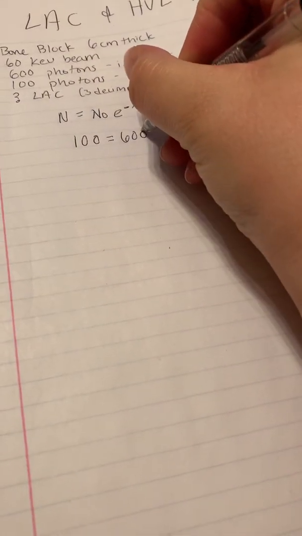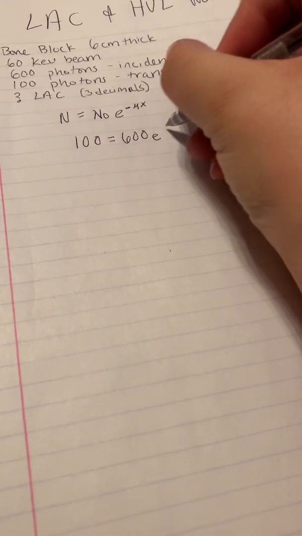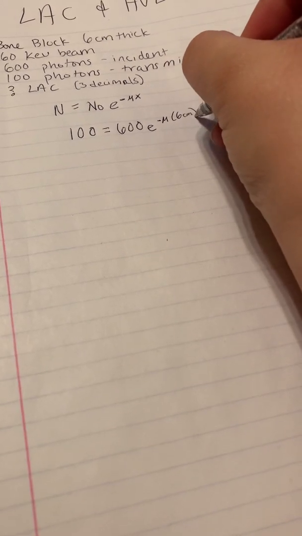So we're always going to use the equation N, which is your transmitted photons, equals your incident photons, N0, e to the negative mu x, and x is your thickness. So all you have to do is fill all this in because it's all given to us here. We'd have 100, because that's your transmitted, equals 600, which is your incident, e to the negative mu 6 centimeters, just like that.